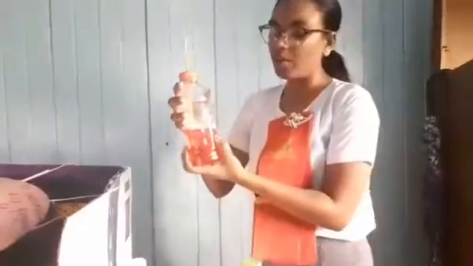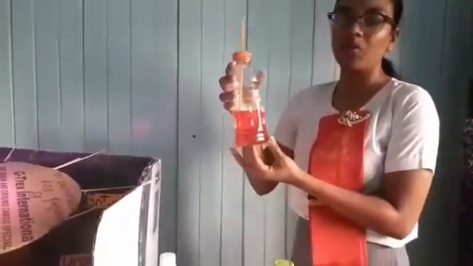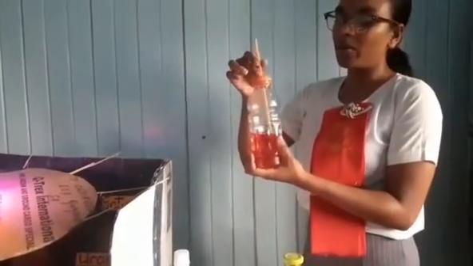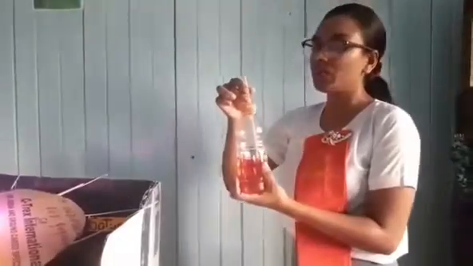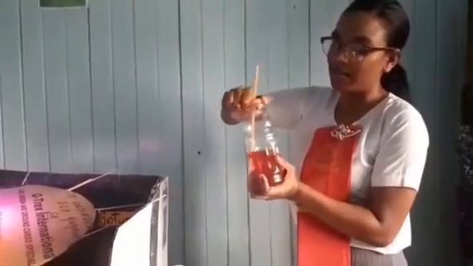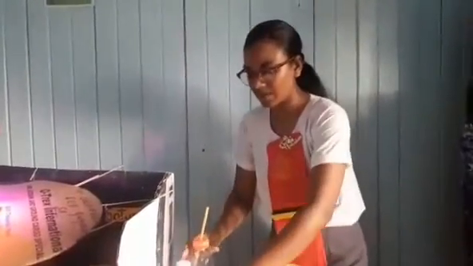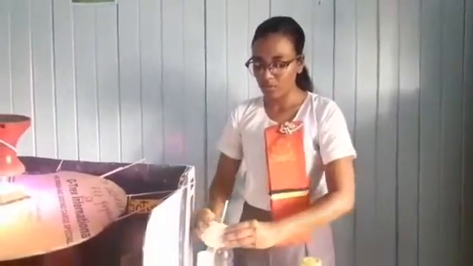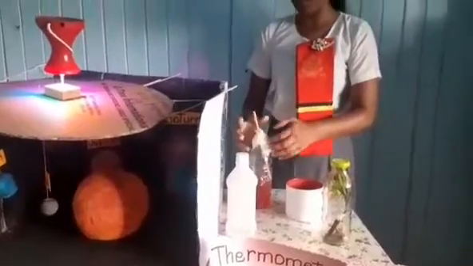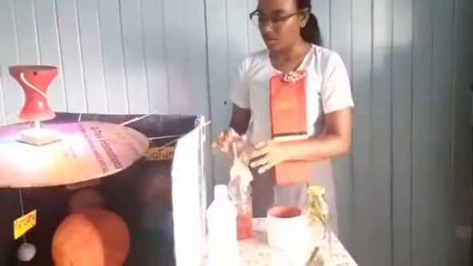For my thermometer, I use a plastic bottle. I use half cup of rubbing alcohol and half cup of water and 2 drops of red coloring. I use a straw where I bore a hole in the middle of the cork, and I put the straw straight down into the bottle. I cork the lid of the bottle very tightly, and to prevent any air from escaping, I made a dough from flour and water. I will now cover the cork. I am doing this to make sure that no air will be escaping from the bottle or the cork.